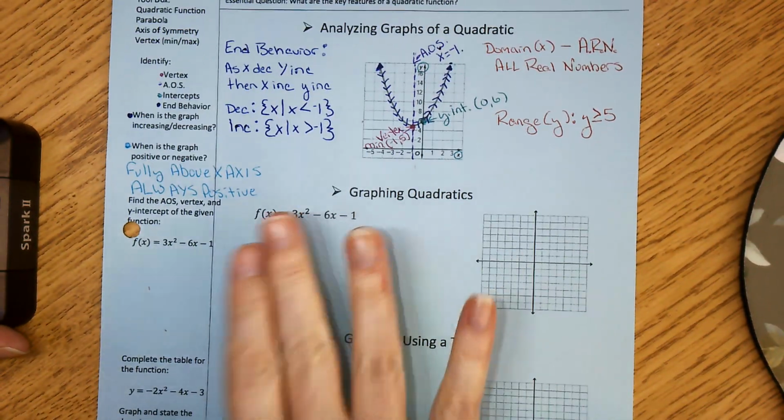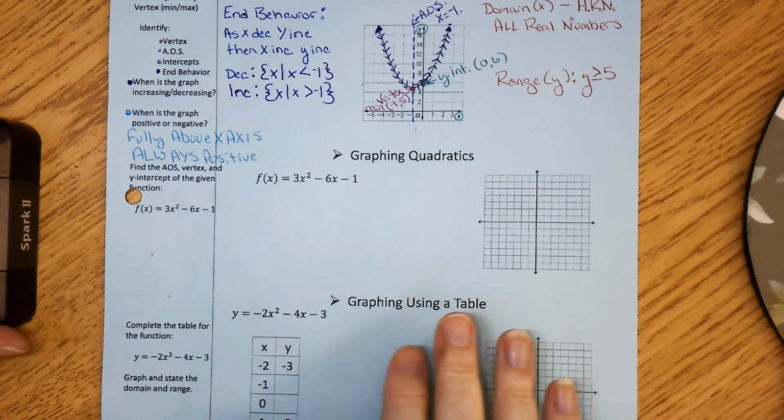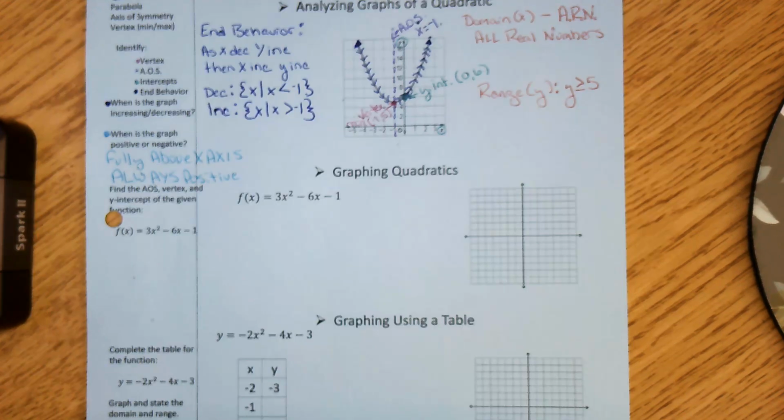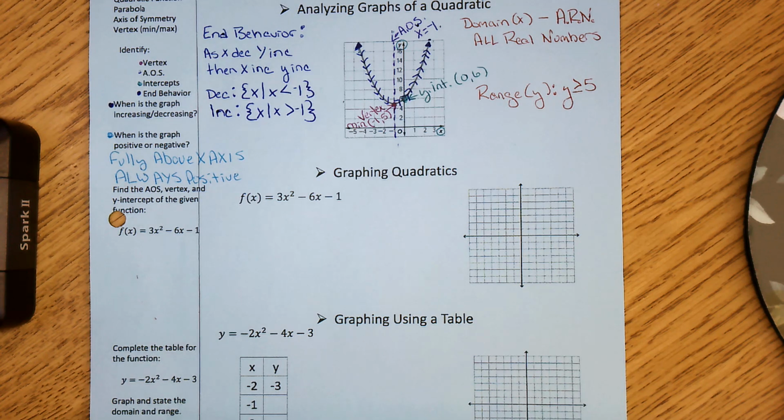Okay, so we're going to do two small graphing quadratics. We're just going to graph a quadratic equation, and then we're going to graph with a table. Now, in reality, if we were asked to do this in future math classes, on the job, in college, whatever it is, we'd have a graphing calculator.